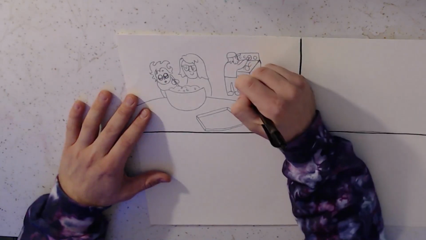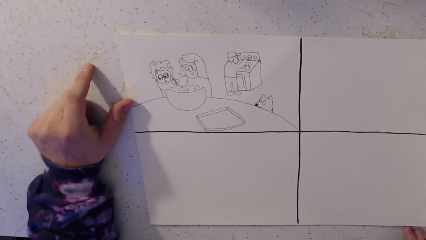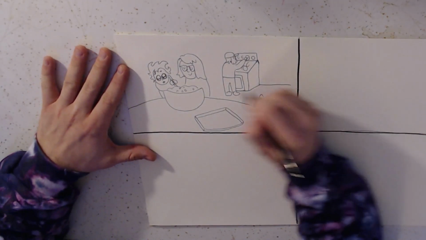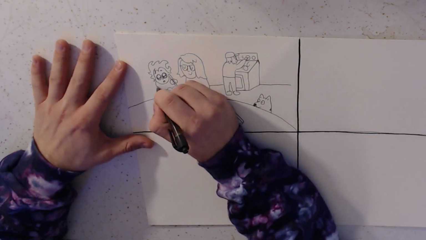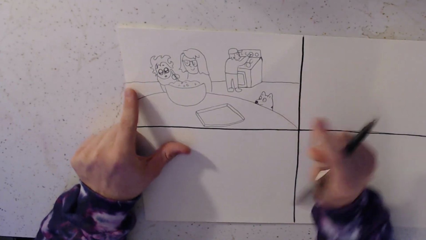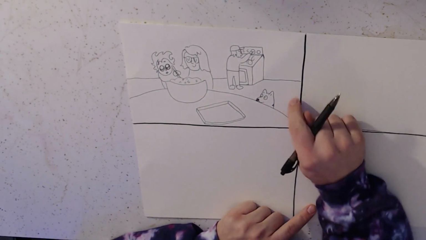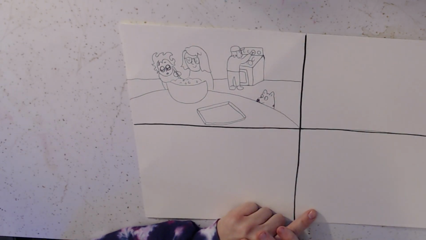Okay. Can you tell what's going on here? I am setting the temperature on the oven. And here, if you draw this line kind of in the background, that's going to show, if you're inside, here's the floor and here's the wall. So if you want, you can put things on the floor, you can put things on the wall, okay?